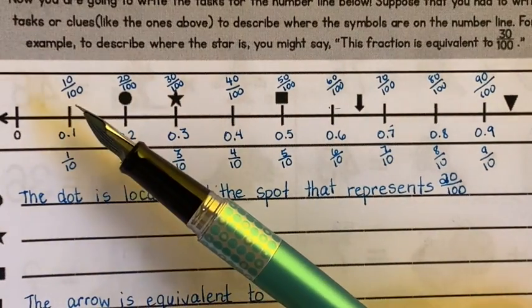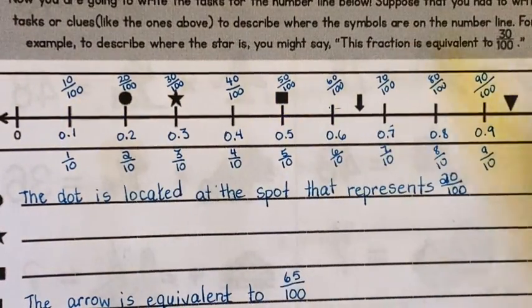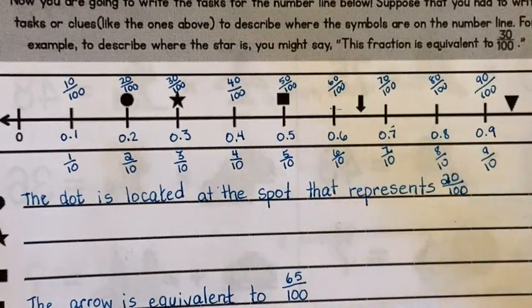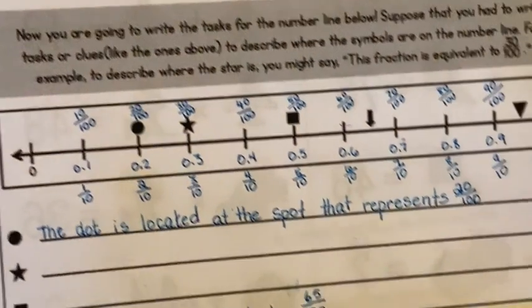Okay, so you have what they are in hundredths, what they are in decimals, and what they are in tenths. You are going to make up the clues for this, okay? So do your best. Just describe where they are.